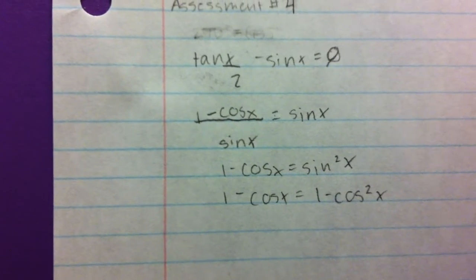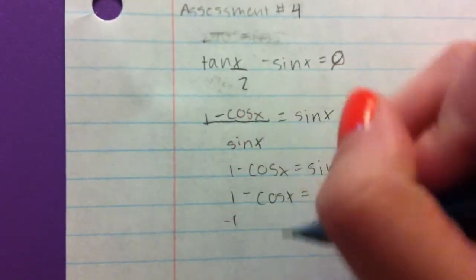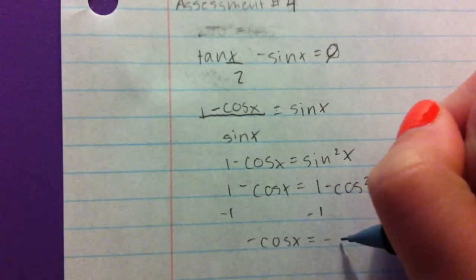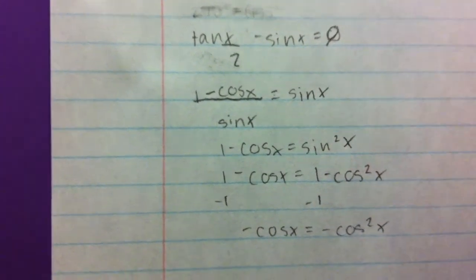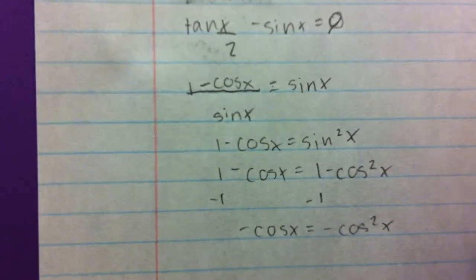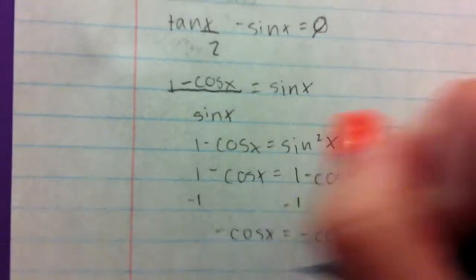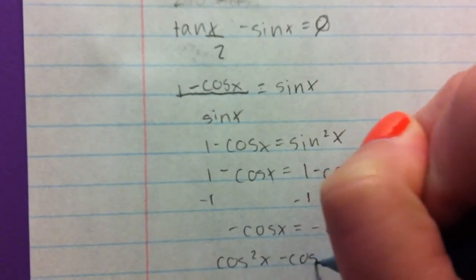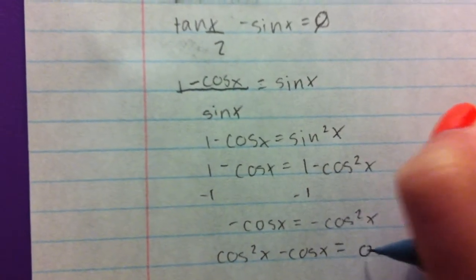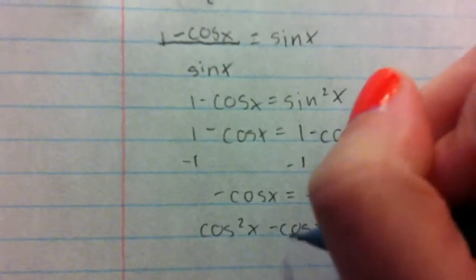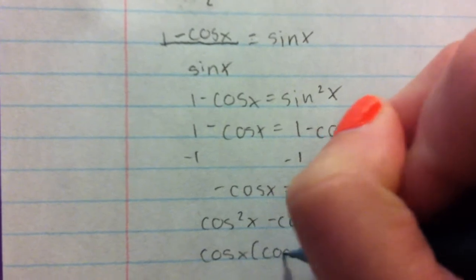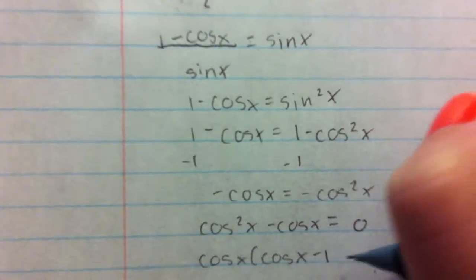And then from there, we can subtract 1 from both sides. And we can add cosine squared x to both sides. And from there we can factor out a cosine x. So that'll be cosine x minus 1.